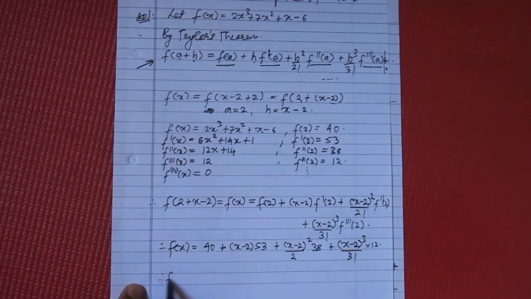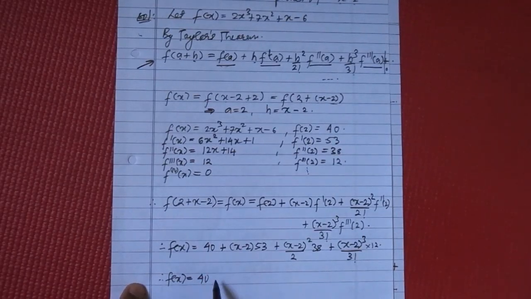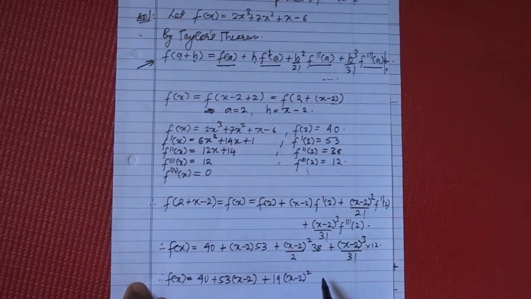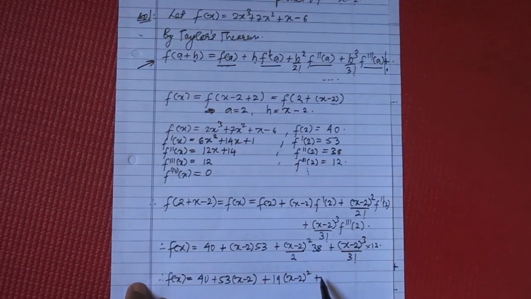So therefore f of x is equal to 40 plus 53 times x minus 2 plus, this is 19, x minus 2 whole square plus, this is 6, this is 12, so this cancels with 2, so this is 2 times x minus 2 whole cube.